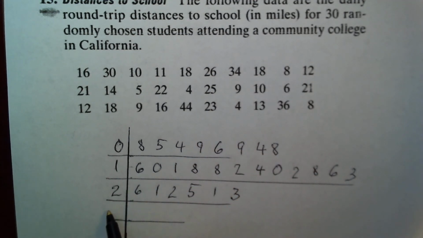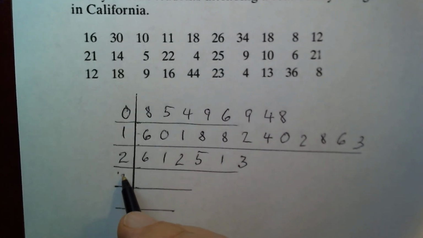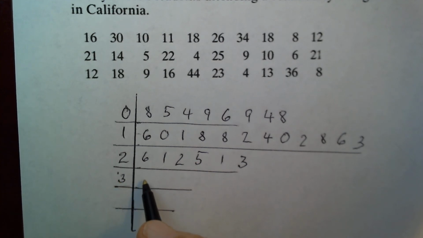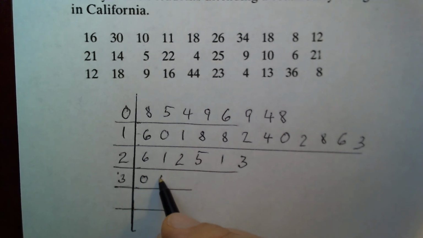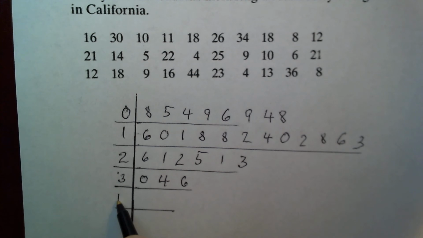And then we go to the 30s. Again, the stem would be a 3, and the leaves are all the numbers in the 30s. So 30 itself is one of them. And then there's 34, so we put a 4 here, and 36, with a 6 going there. The last would be the 40s, and there's only one of them, 44, so there's a 4. So that's our stem and leaf display.